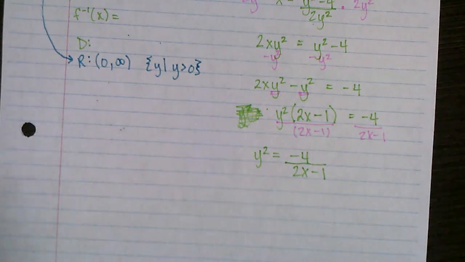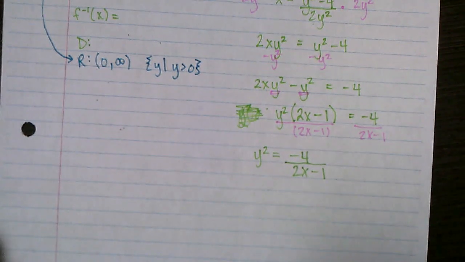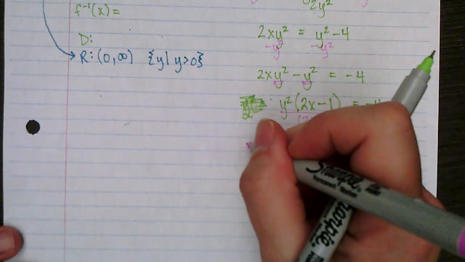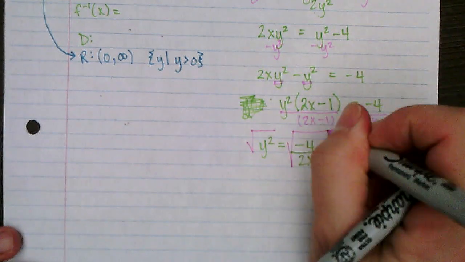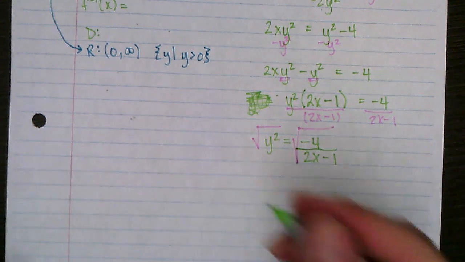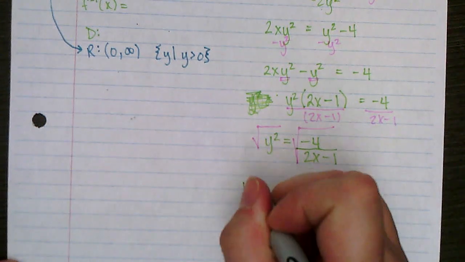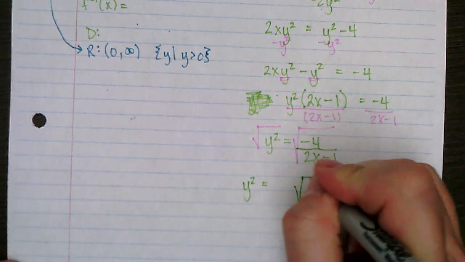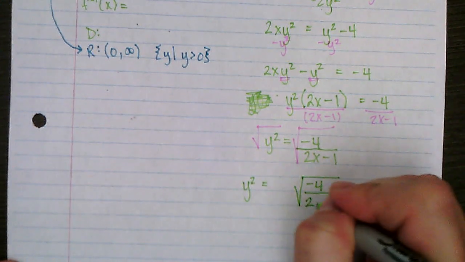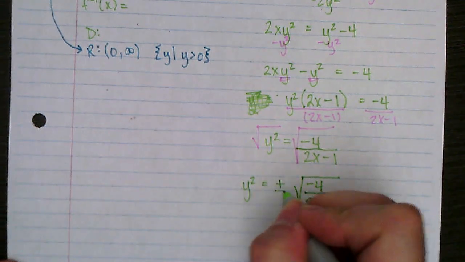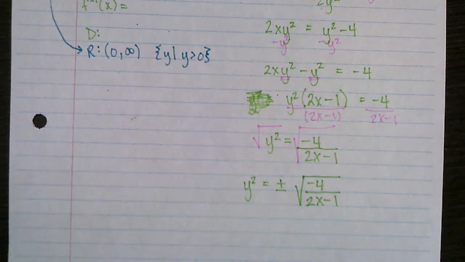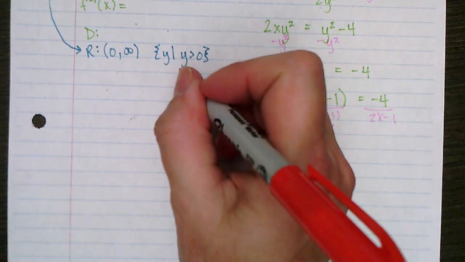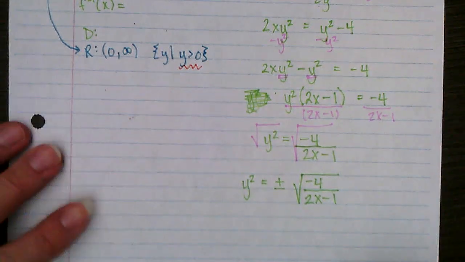Now, our job is to get y by itself, not y squared by itself. So we are going to have to take the square root of both sides. Remember that when you take the square root of both sides, what do we have to always remember to put? That is right. We have to remember the plus or minus out in front. Now we're going to pause right there, because up here in our range, we restricted y to be greater than 0.